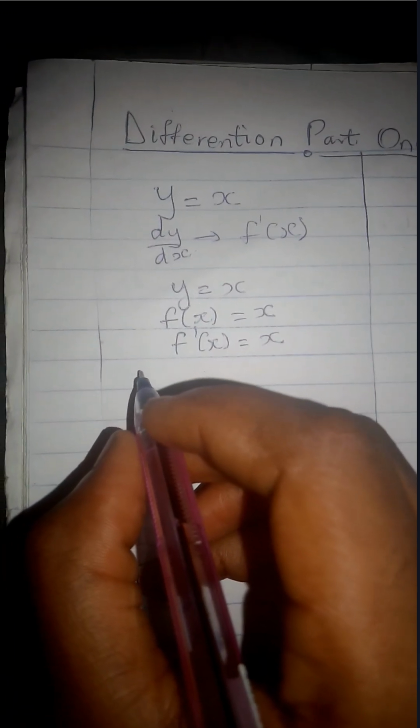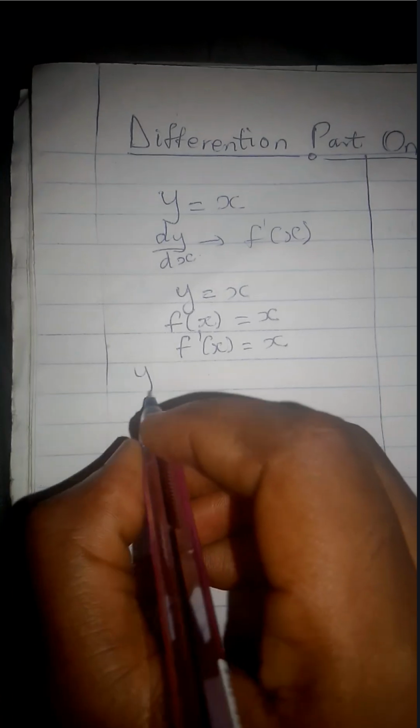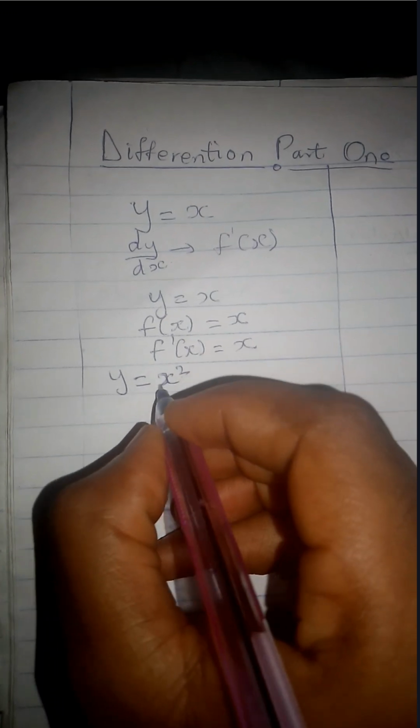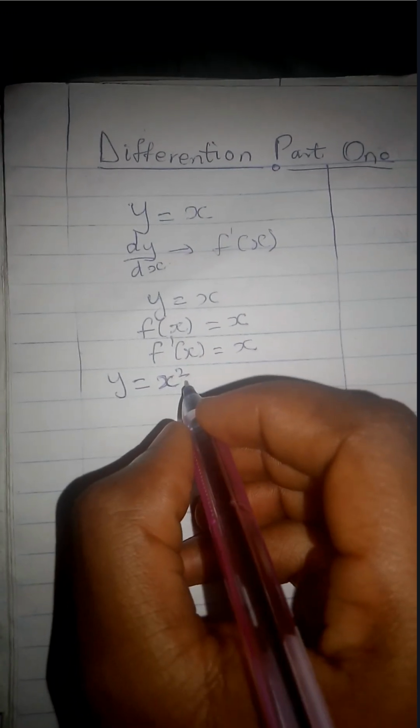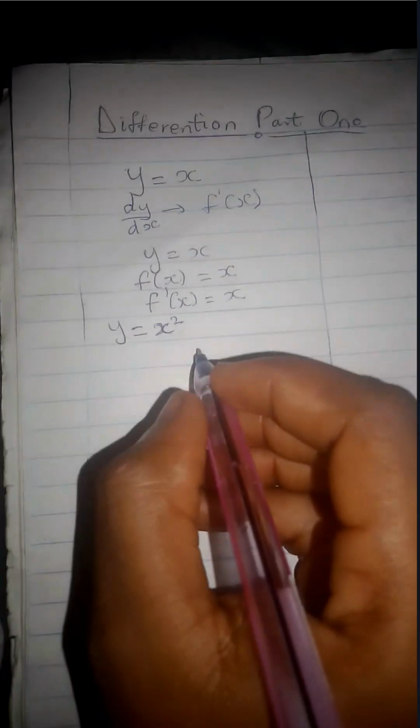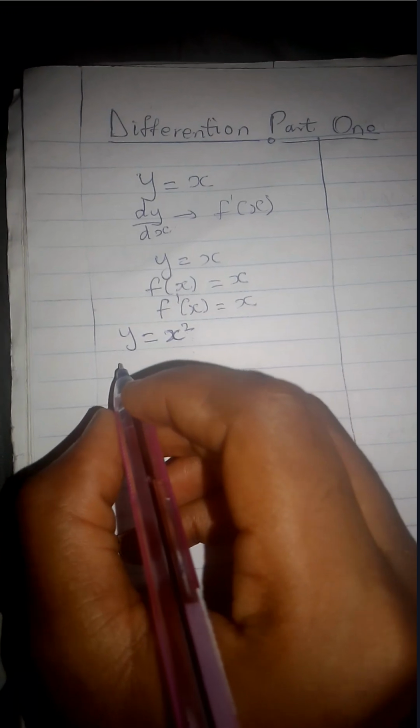Okay, let's say y is equal to x squared. There's a law for this kind of expression, apart from the first principle, which I will come to later. But let me put down these laws first before we go to the first principle, because that one's more complicated.